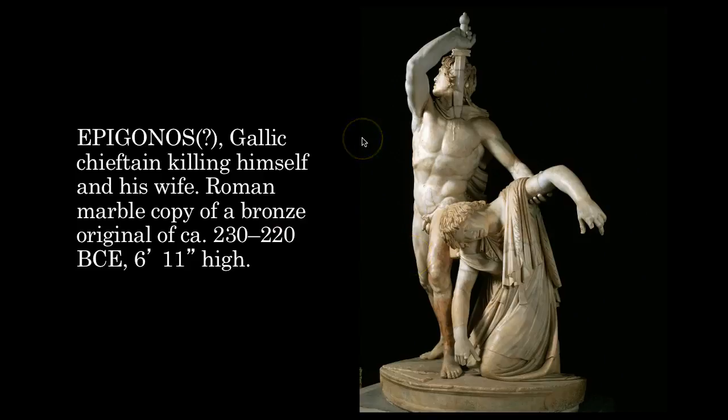It's very expressive, definitely a greater variety of poses. I think we can see the anguish in the facial expressions. And again, the subject matter has more variety. It's not necessarily an athlete or heroic male youth, but a variety of subject matter. In this case, a foreigner, and this idea of war, and also this idea of a chieftain killing himself because he's lost the battle.